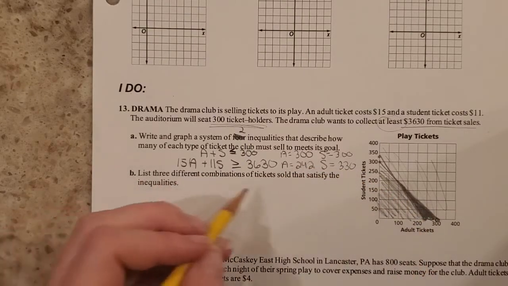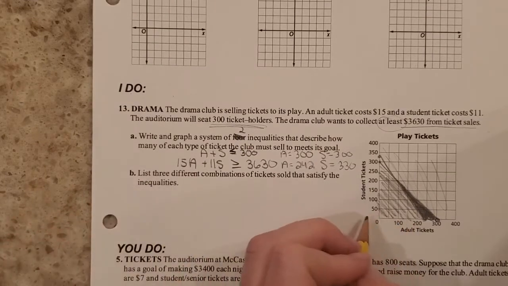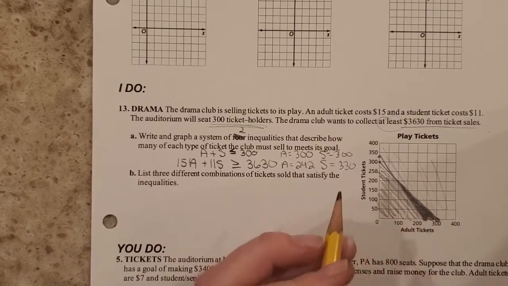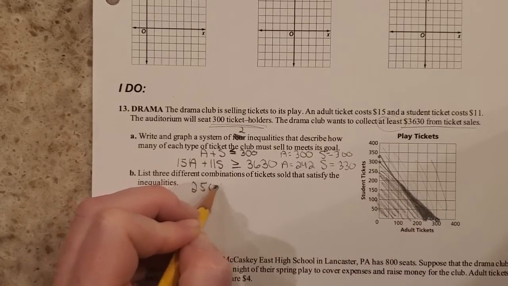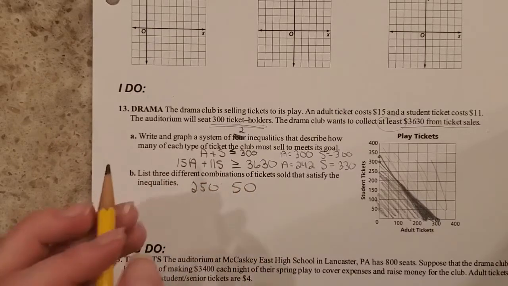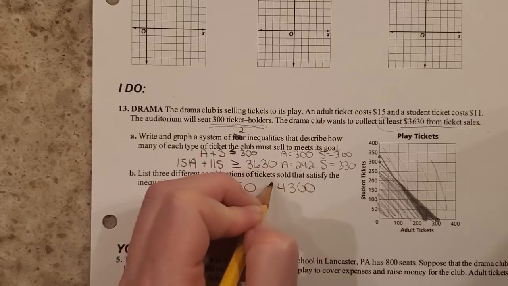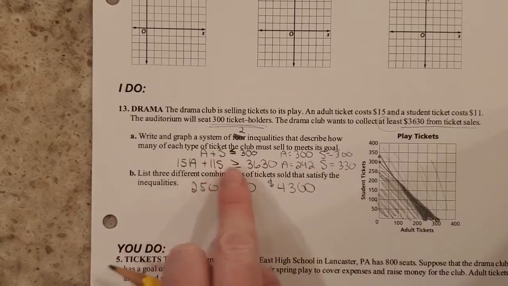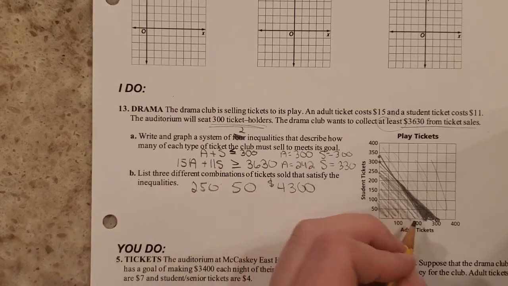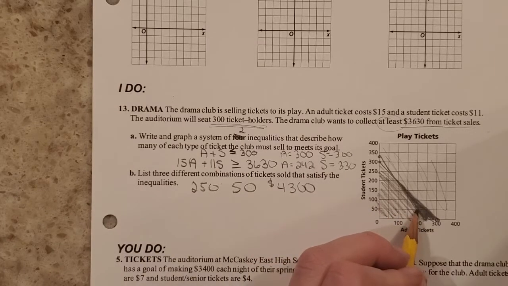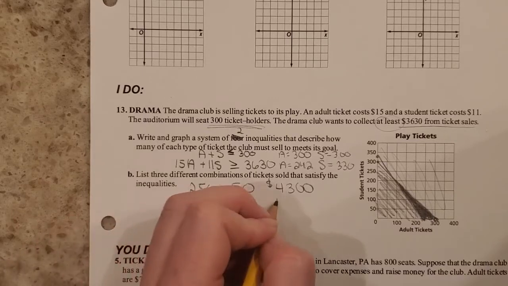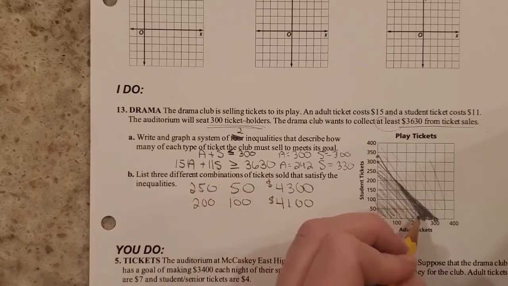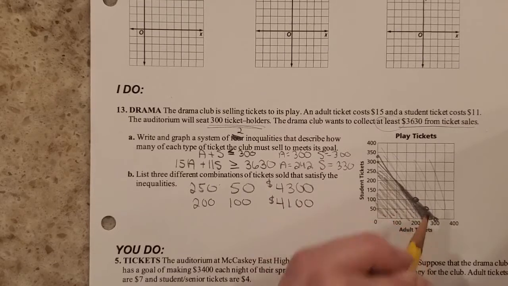And then it says to give 3 different combinations of tickets to satisfy this. So I was going, okay, let's go over 200, so 250 adult and 50 student. That makes 300 tickets. And if I calculate this out already, that gives them a profit of $4,300, which is more than they wanted, so we're good. Then I said, okay, let's go over here, and let's say we did 200 adult tickets. That would mean 100 students. And if I calculate that out, that gives me a profit of $4,100. So that's on this edge, and then we're at this edge.